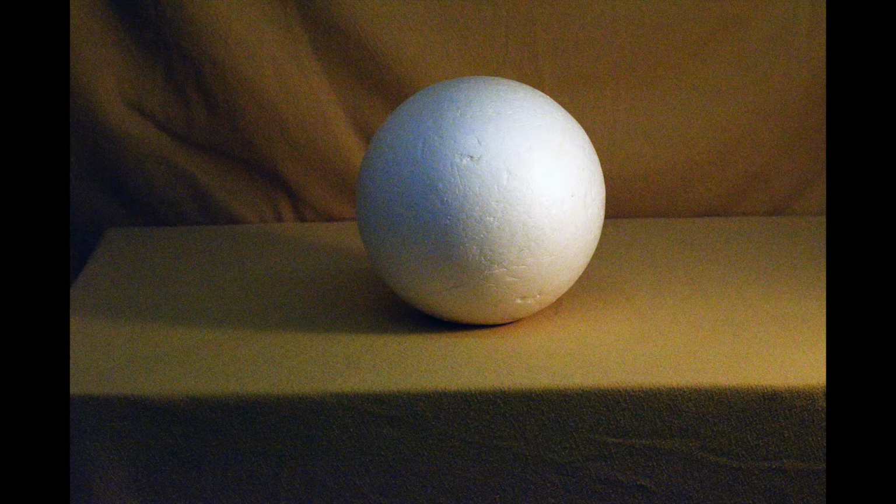Here I have set up a very similar situation with a round styrofoam ball that's lit from the right, and it's making a shadow, and now I'm going to start to draw that.